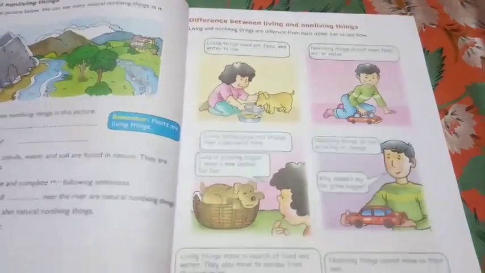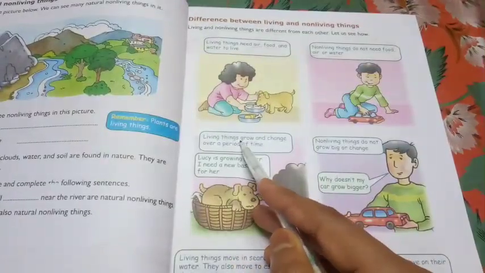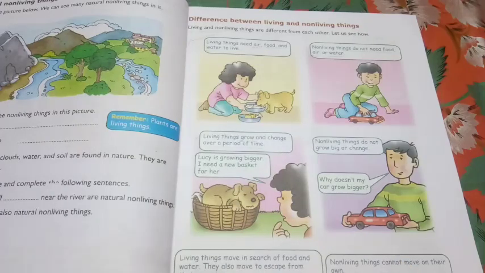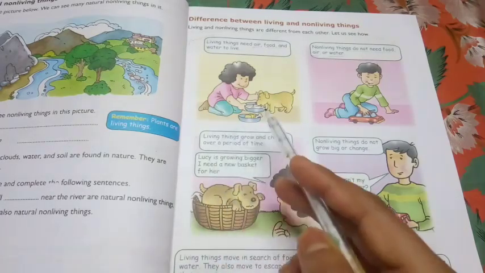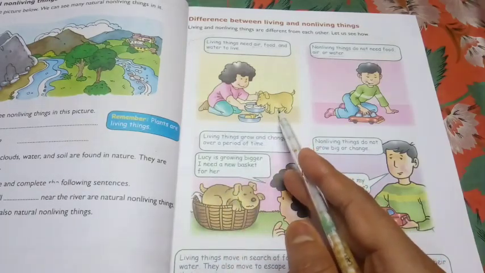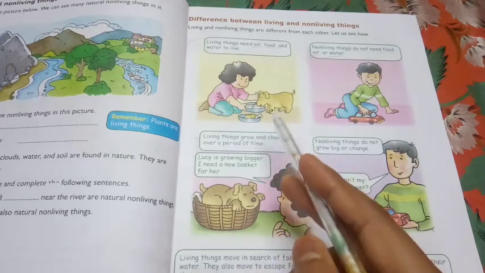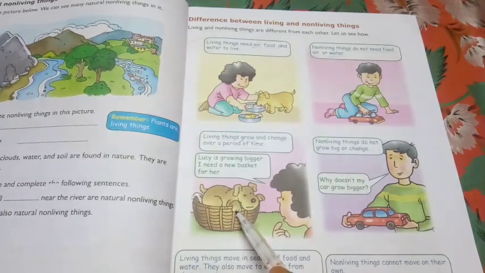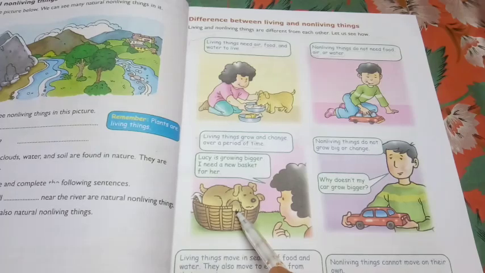So in this way we have seen the first difference between living and non-living things. The second one is that living things can grow and change over a period of time. In the previous picture it was a puppy. Now you can look at the size of that puppy. It shows that it has grown and changed over a period of time.